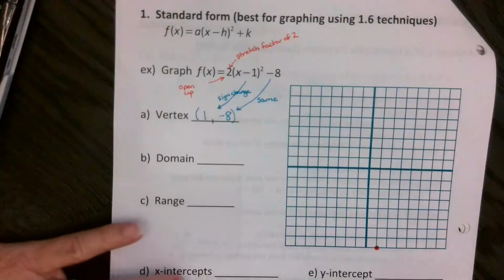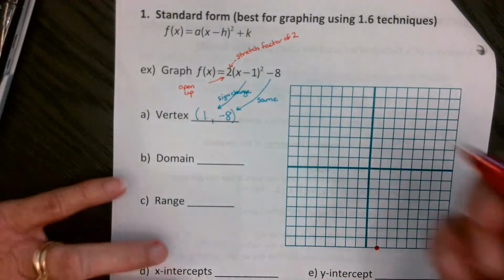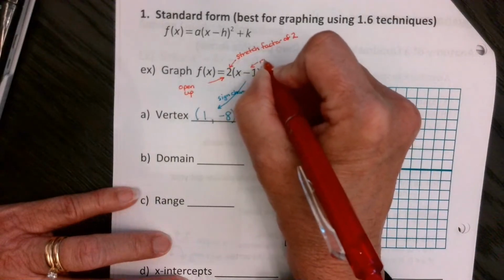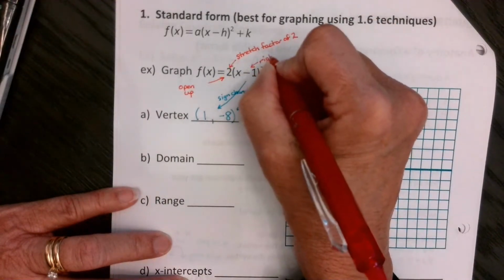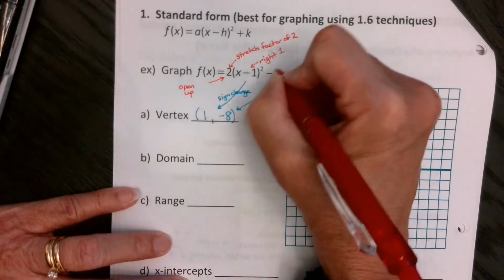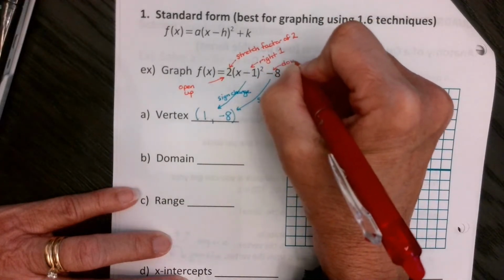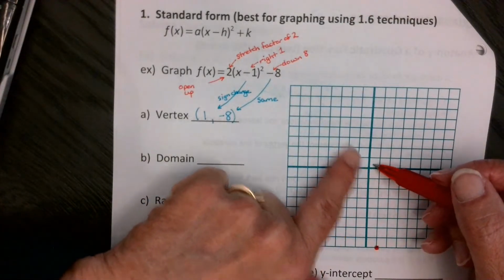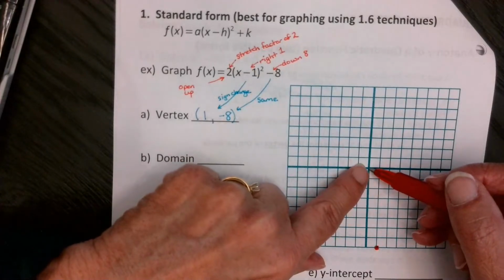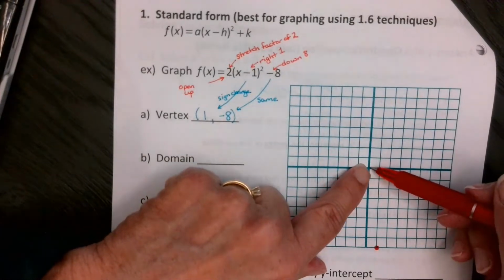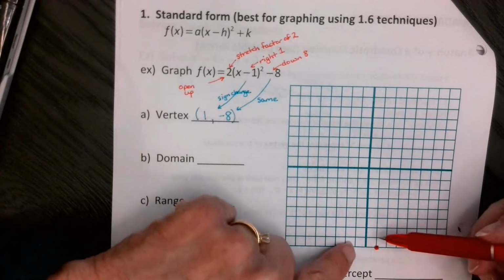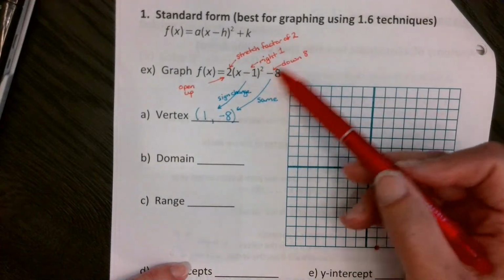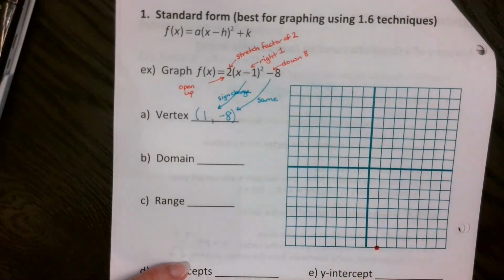And it's going to stretch it vertically. Okay. This here is going to move it right 1, down 8. Now notice, you remember our x squared, this is the x squared. It starts here and it goes up like this. Well, notice, it was at 0, 0. It moved right 1, down 8, okay? Now, because if I knew these transformations, this is how fast I can graph it.